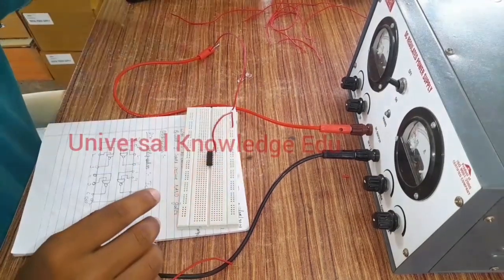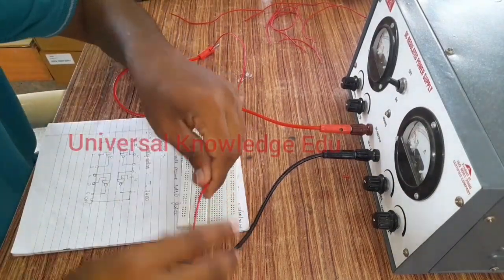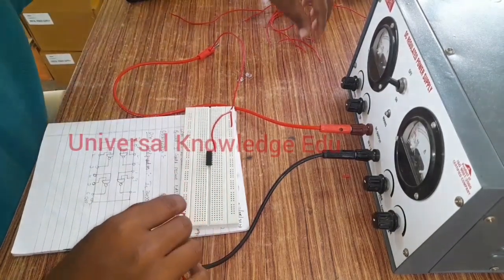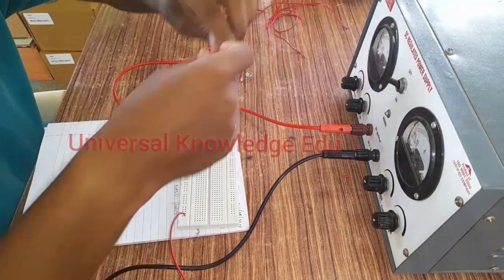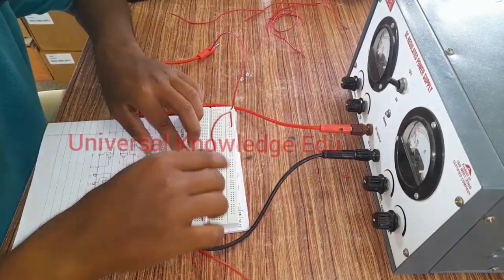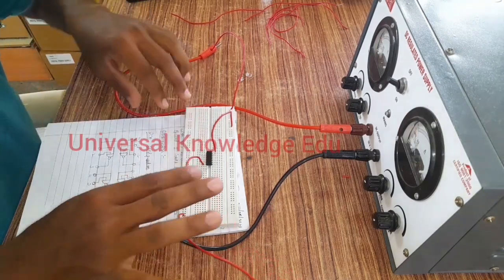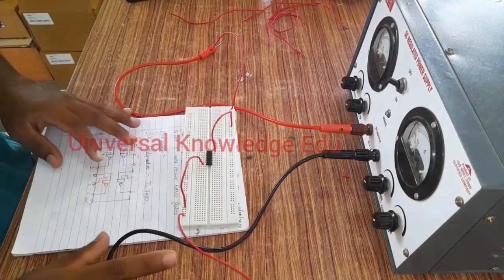This is our plus VCC, and from the negative of the DC power supply it comes to ground, and ground to the seventh pin, that is interconnected to ground.